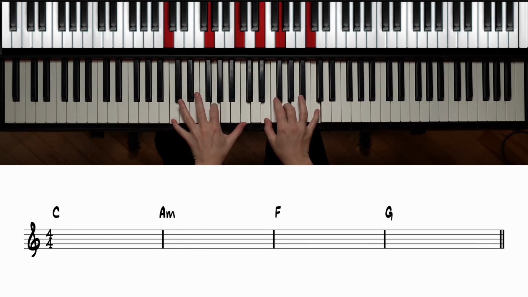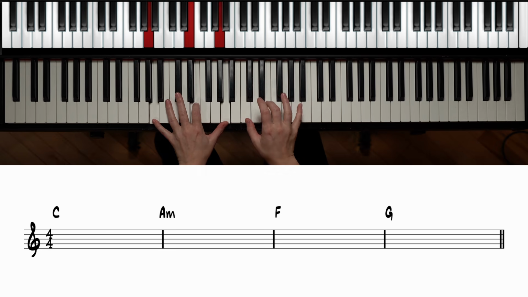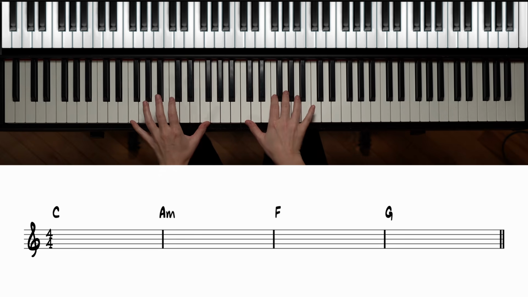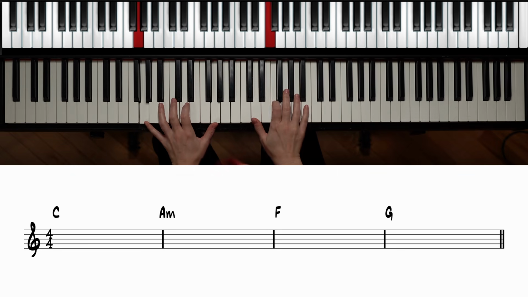So we have the 1, 6, 4, and the 5. So you hear this, and it creates a beautiful movement that you can add for dominant 7 chord.